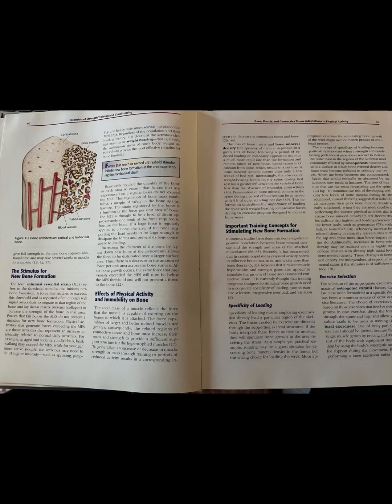Preservation of bone mineral content in the spine during a period of bed rest can be achieved with 3 hours of quiet standing per day. This information underlines the importance of loading the spine with weight-bearing compressive forces during an exercise program designed to increase bone mass.